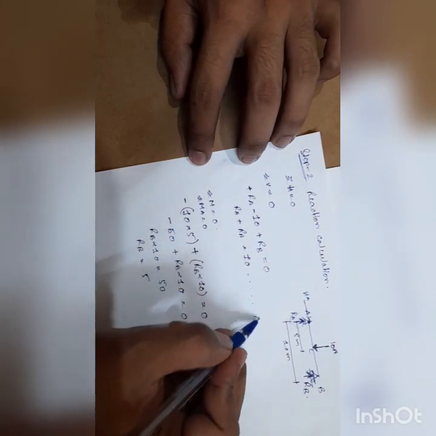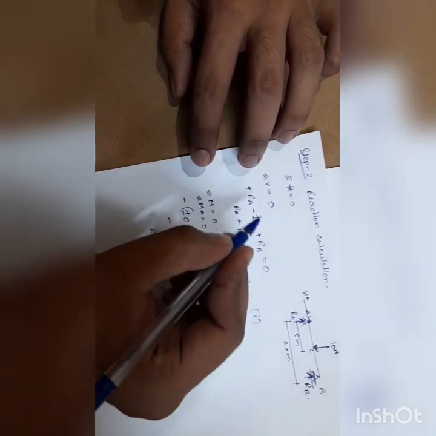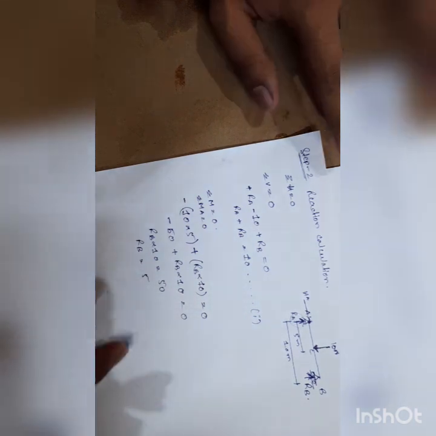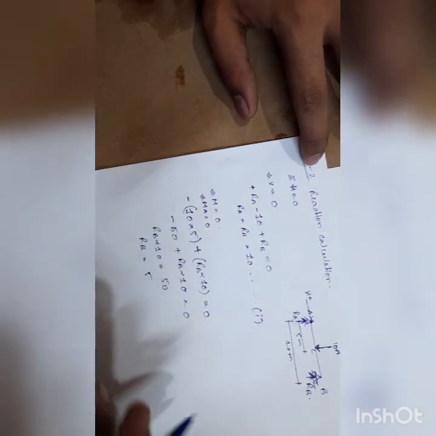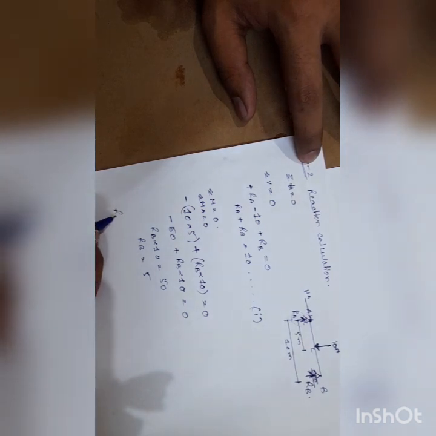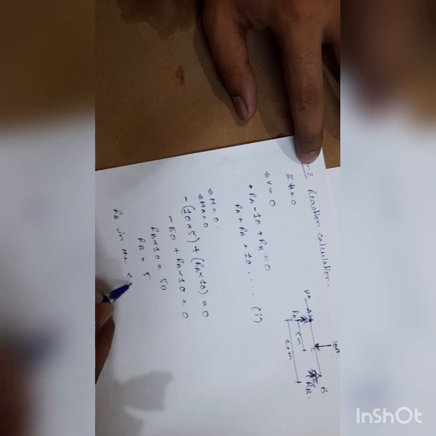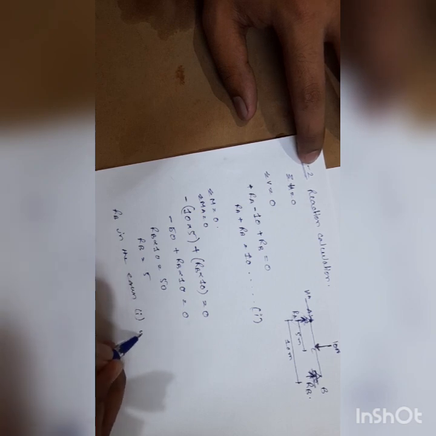Now there is one more equation, summation of V equals to 0, which we wrote as equation 1. We are putting the value of RB in equation 1.